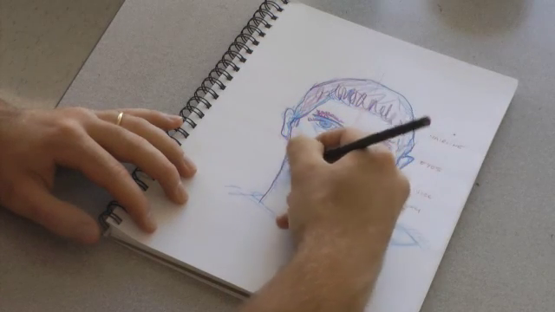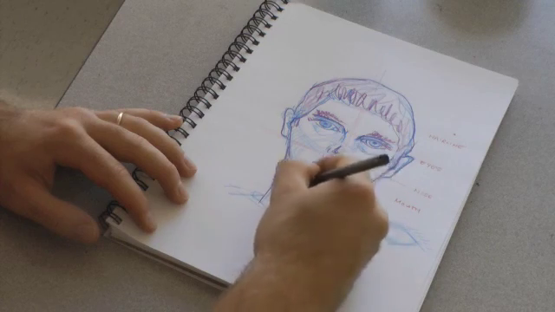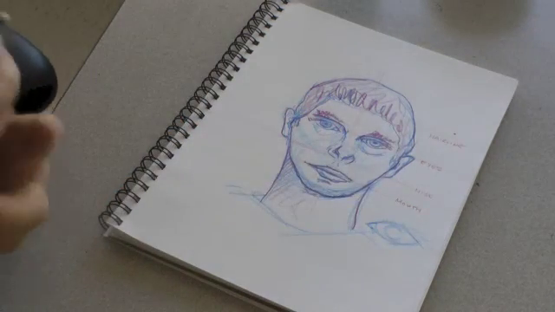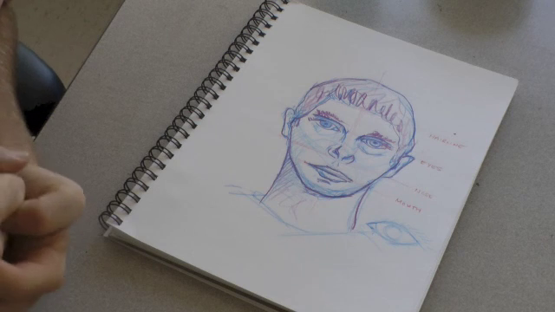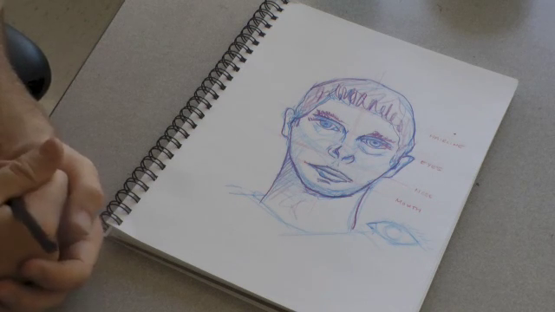And this is going to give us, again, some of those basic proportions for the human face. So you can take this along with your careful observation and be able to hopefully work towards creating more realistic portraits.